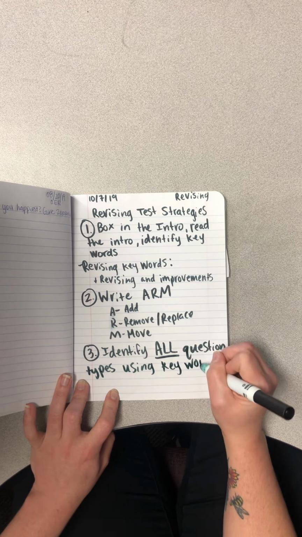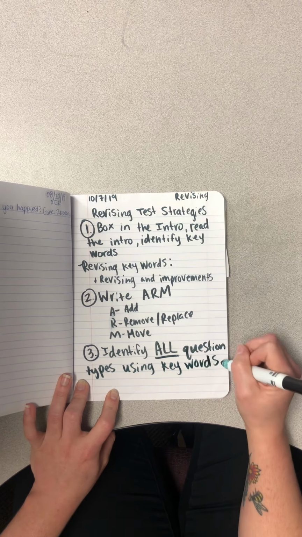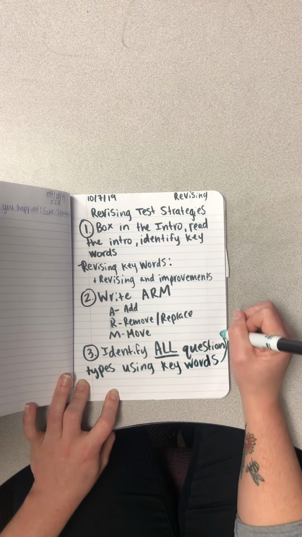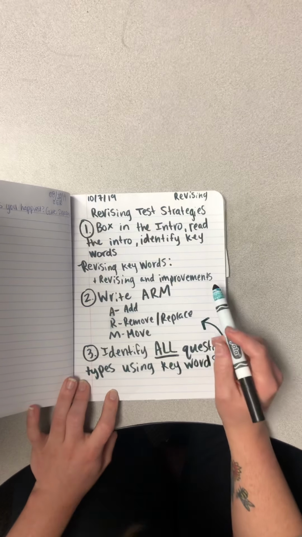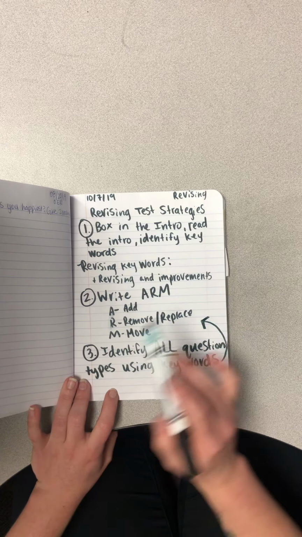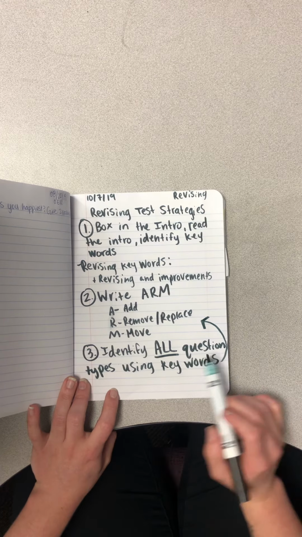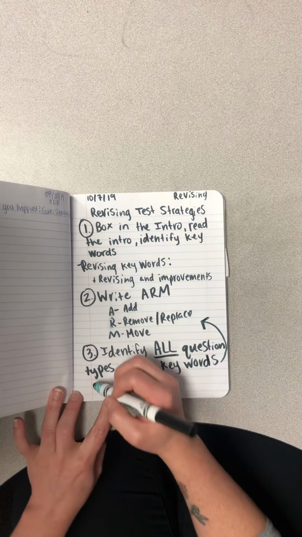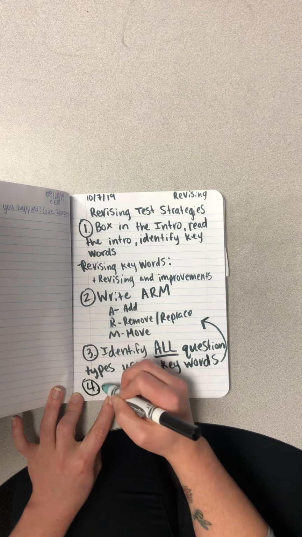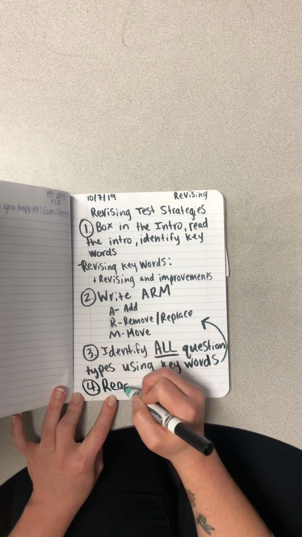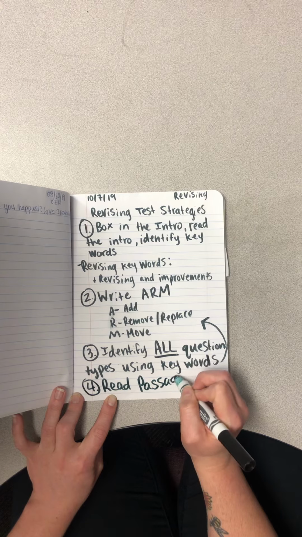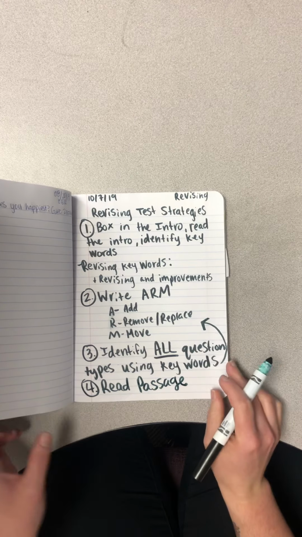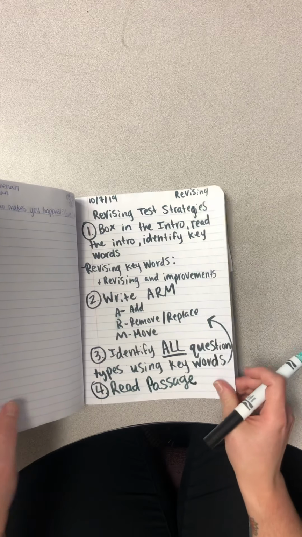Remember your key words are going to be these over here. Add, remove, replace, or move. After you read all your questions, you identify all question types using keywords. You can then read the passage. Okay? And you probably have room on here. Miss Keenan just wrote really big, which is a problem, but oh well.